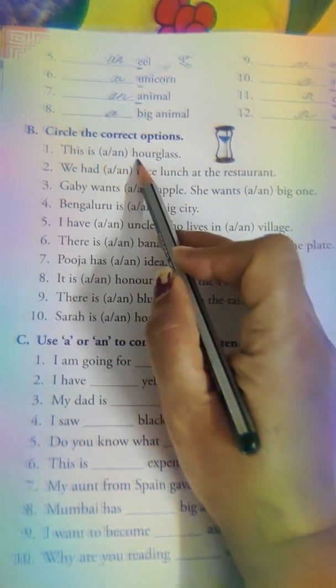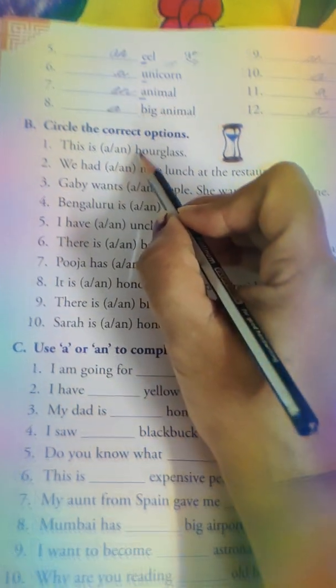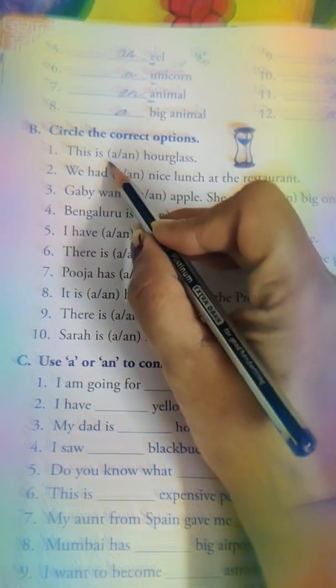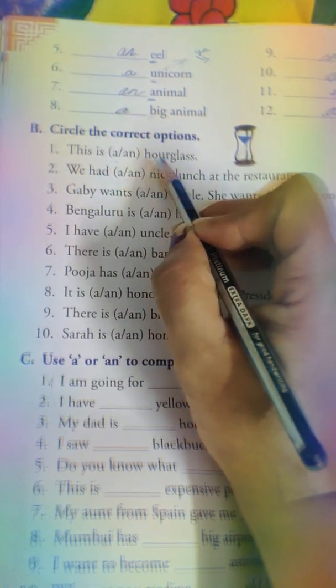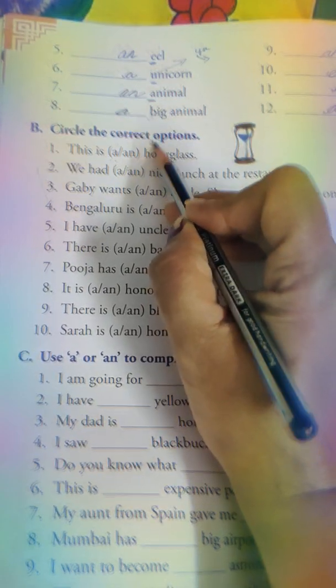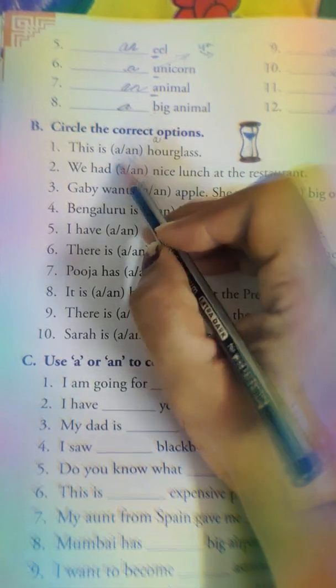This is a hourglass or an hourglass. You don't say ha. If you say ha, then it would be a. But H-O-U-R is pronounced as R. Okay, R. And the sound is of A, R. So this is an hourglass.